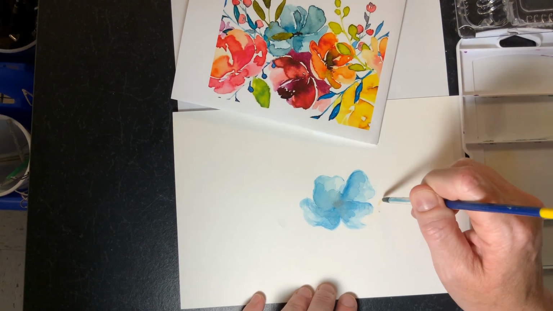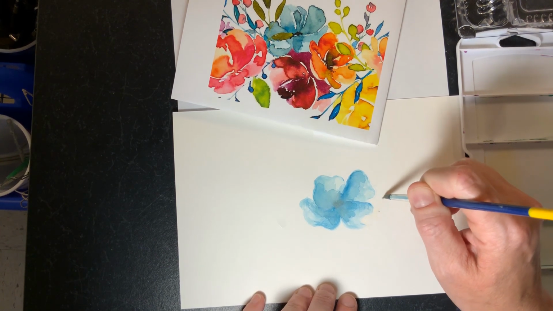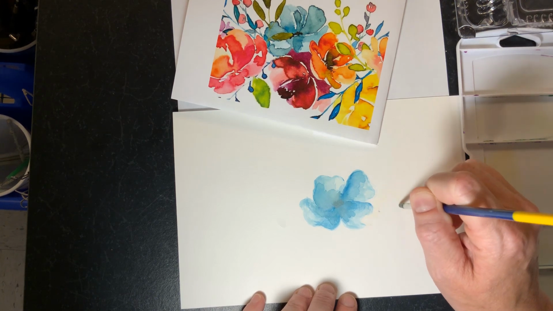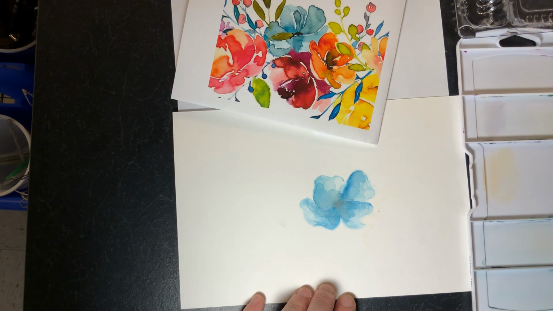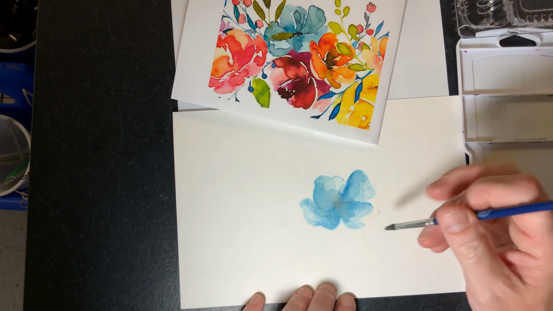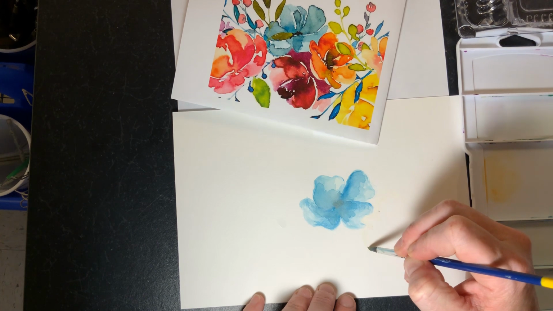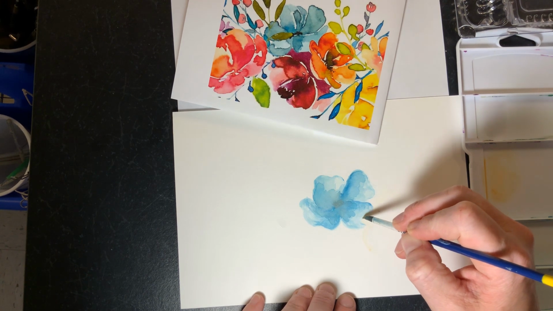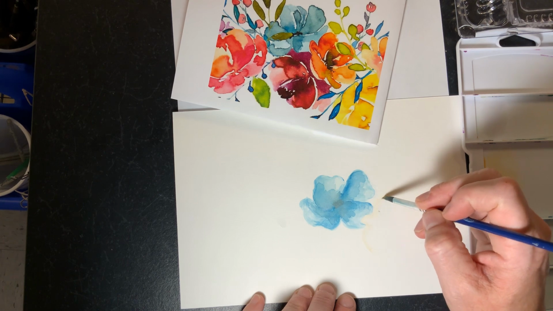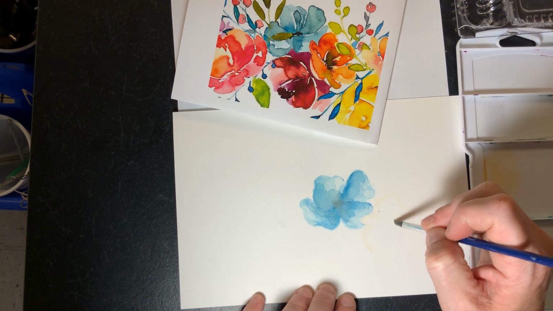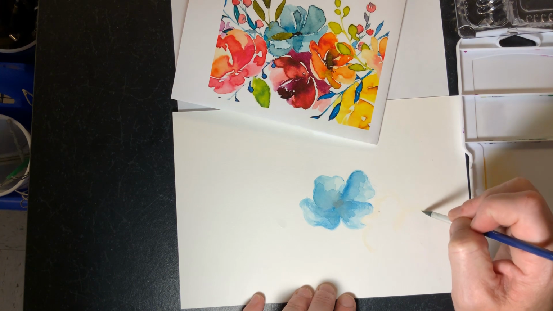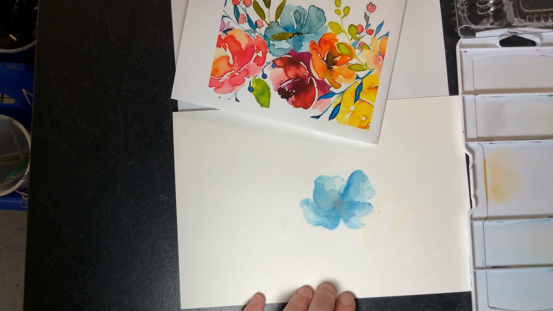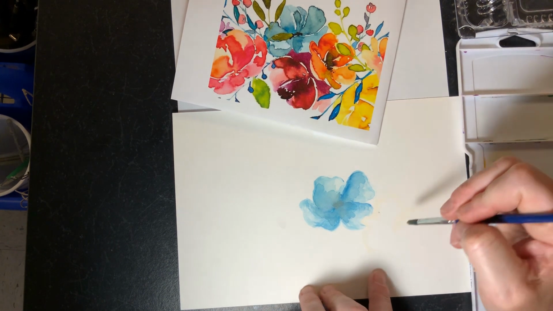If you can't see it at all, you can put a little more pigment in there. I am really lightly, you probably can't even see it from where you are, very, very lightly putting in my outline. I'm drawing with my paintbrush. There are some areas where those leaves are gonna go, so I am going to try to remember to leave those blank.